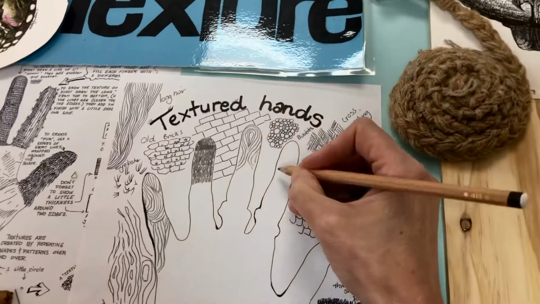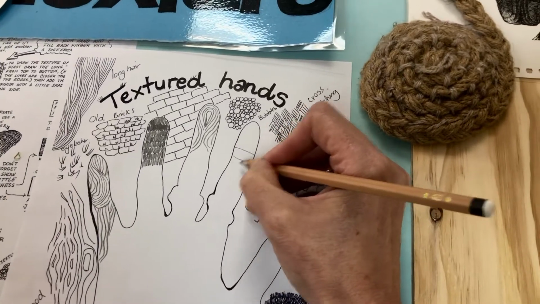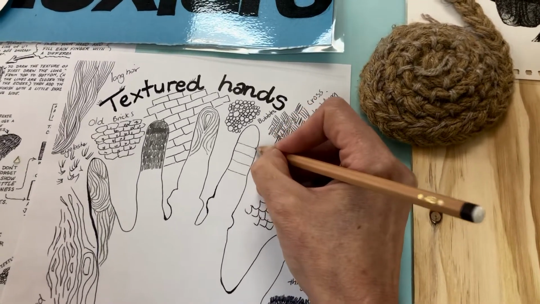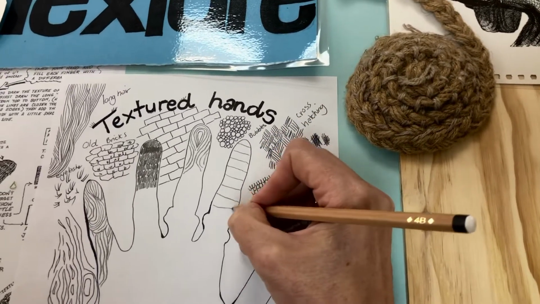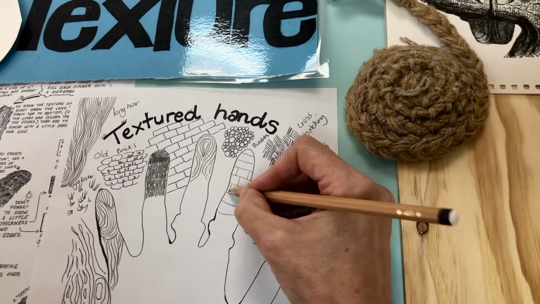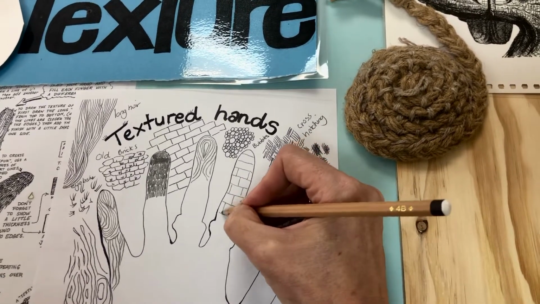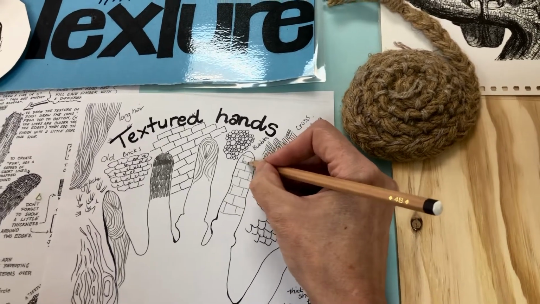Now let's do bricks. Bricks are like a grid. These are pretty uniform bricks, and you go like this. But you want to put some tone in there.